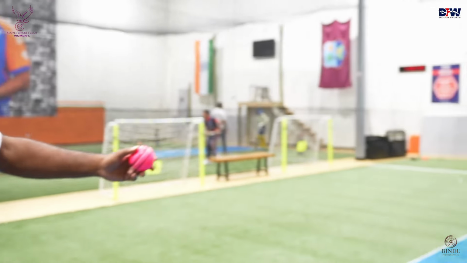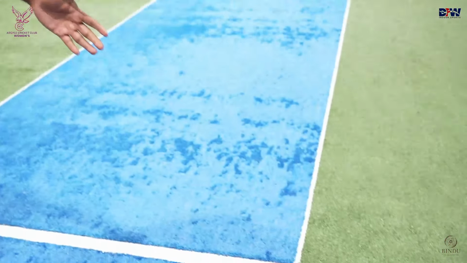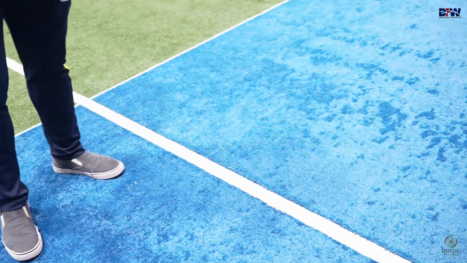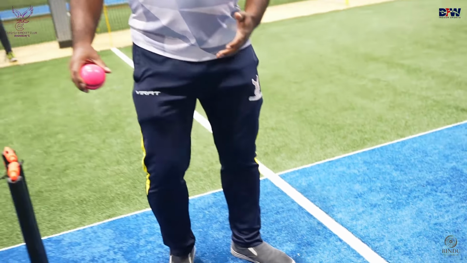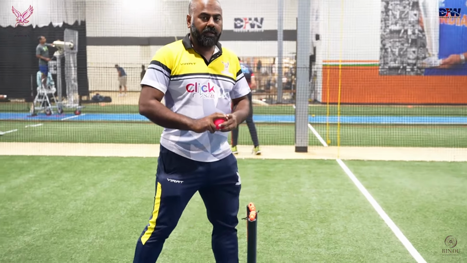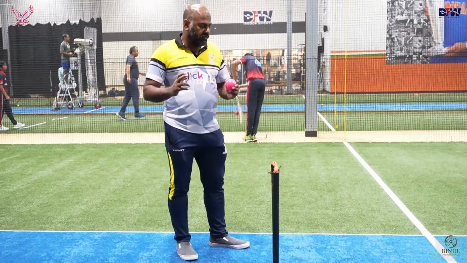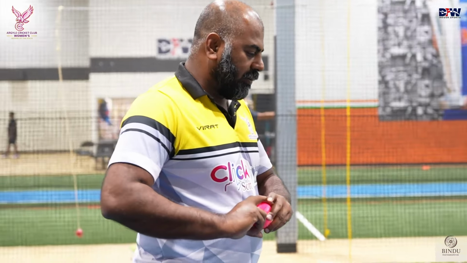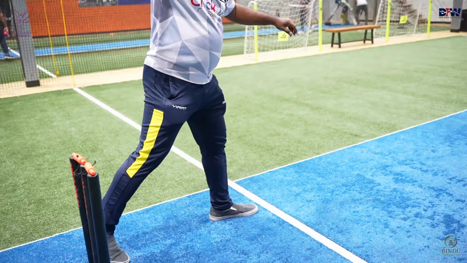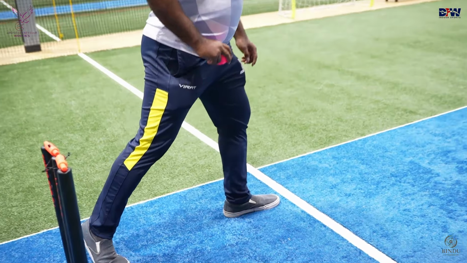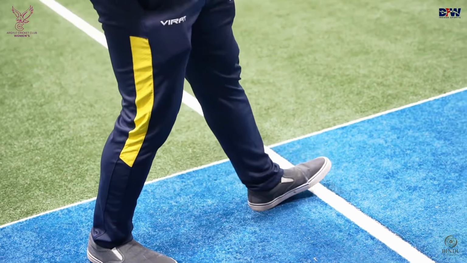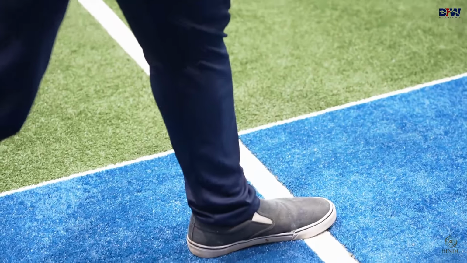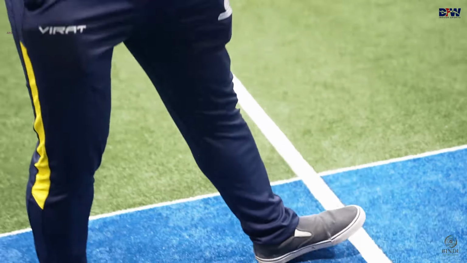Coming to bowling in indoor cricket, the court, as you can see, is divided into two halves. This is where the non-striker stands, and the throwing also happens from this end. There is one thing to be considered when you are throwing the ball: while throwing the ball, a foot always has to be behind the white line. If at any chance the foot touches the line, even slightly, that is called a no ball by the umpire.